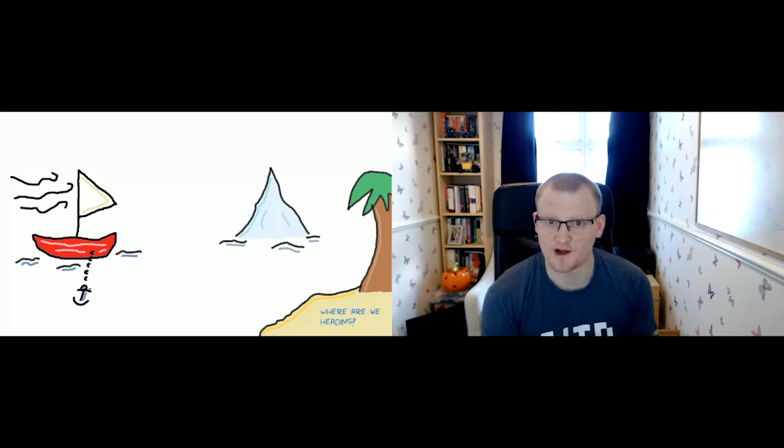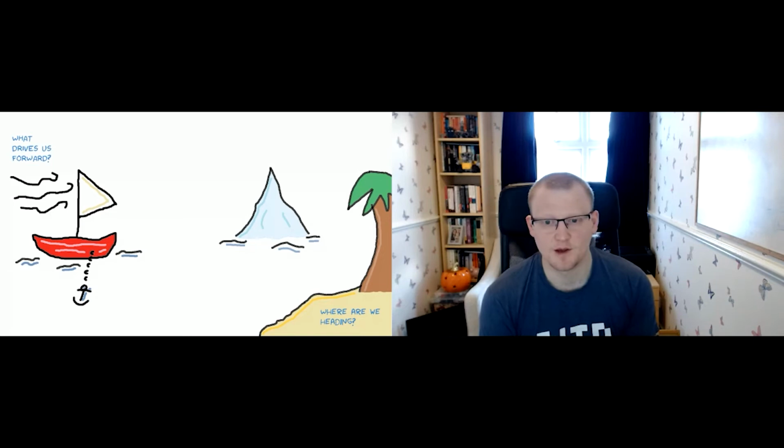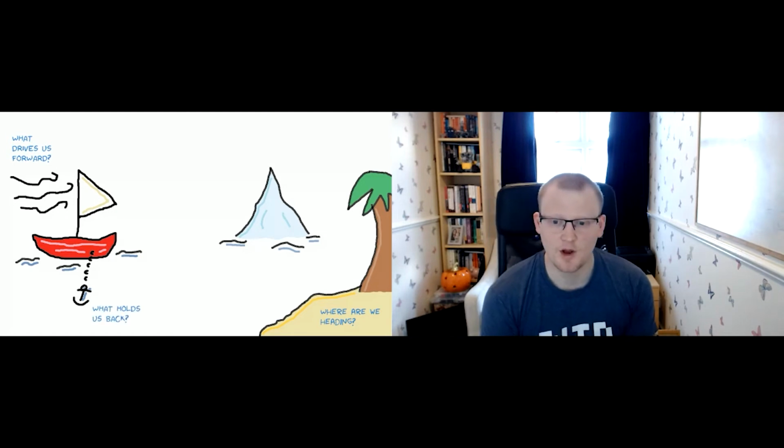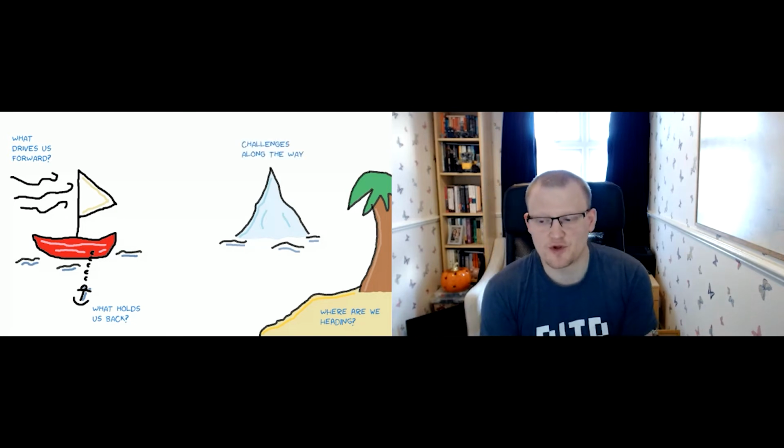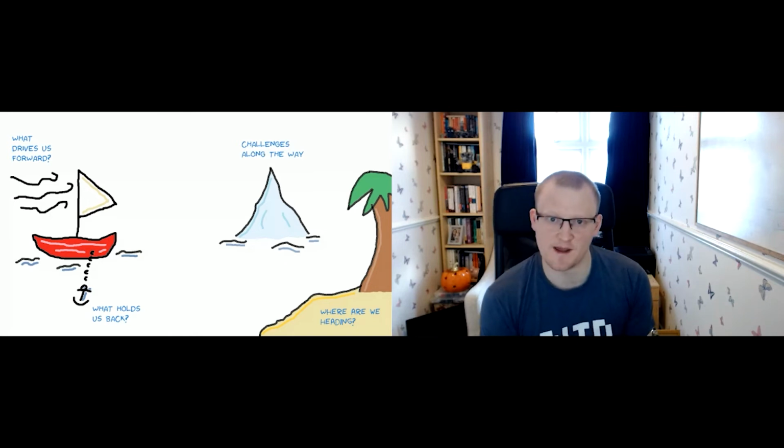And again, you'll be surprised that different members of the team may not have the same understanding of where we are heading. So again, we're establishing common understandings here. We look at the wind in the sail. What's driving us forward? What's propelling us here? We can look at the anchor on the ship. What are the things that are holding us back from reaching our goals? And we can look at the icebergs and we can say, what challenges do we know are on the way?